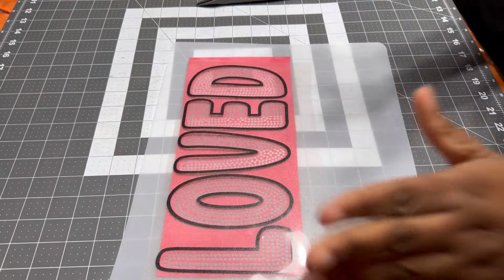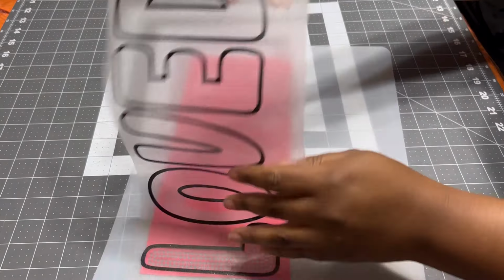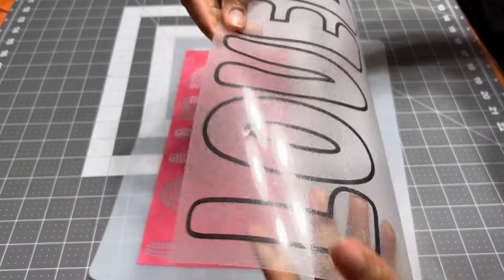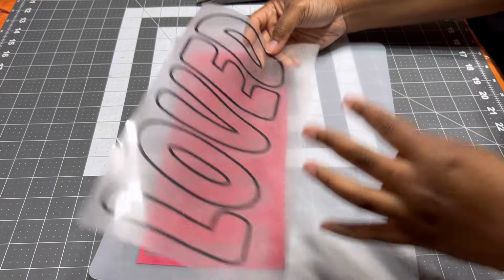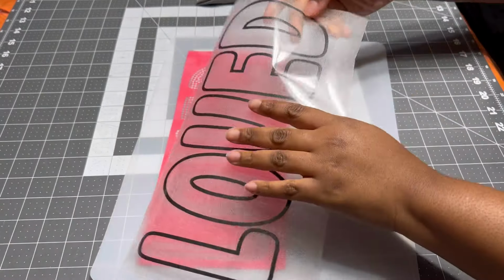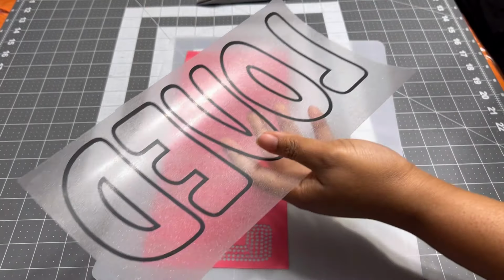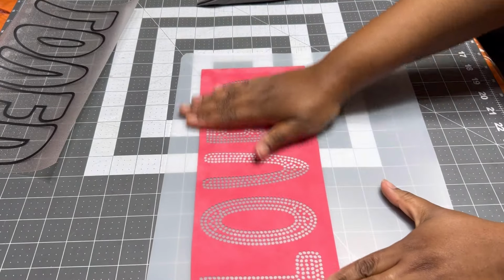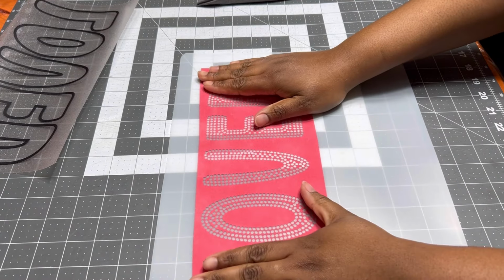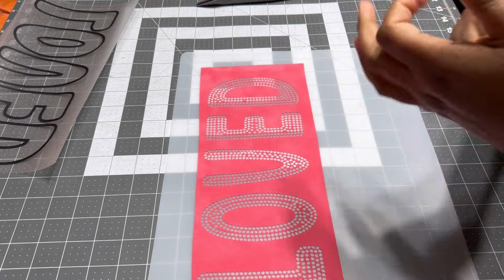Okay guys, so I went ahead and weeded out my designs. This is what it looks like when I weeded out the glitter. I'm using black glitter vinyl, and this is the Make Market brand. This is what I have when I cut out my flock.